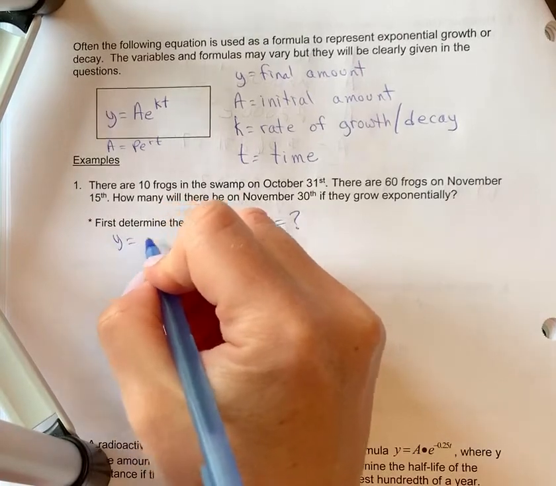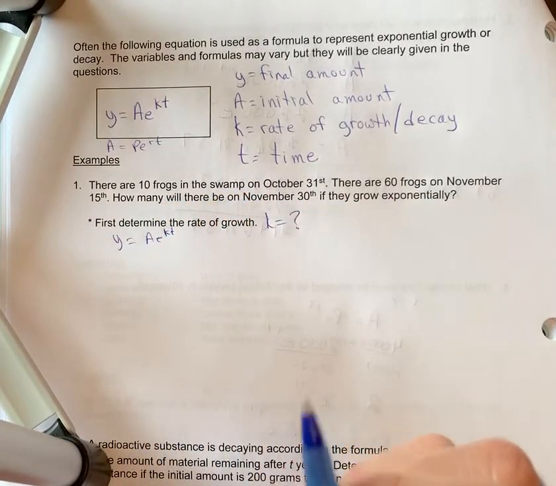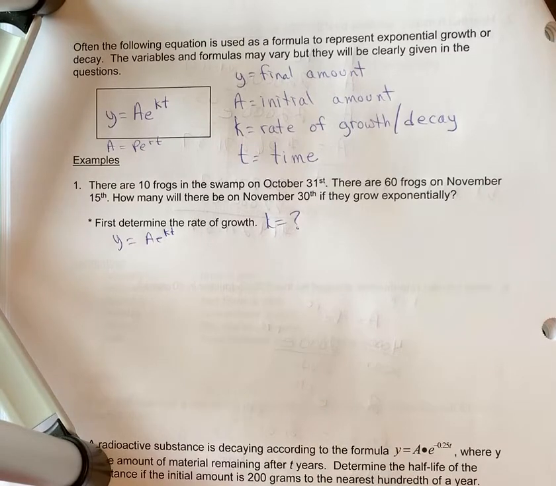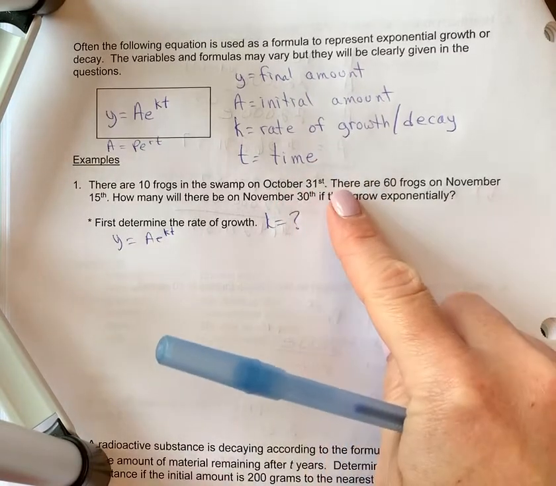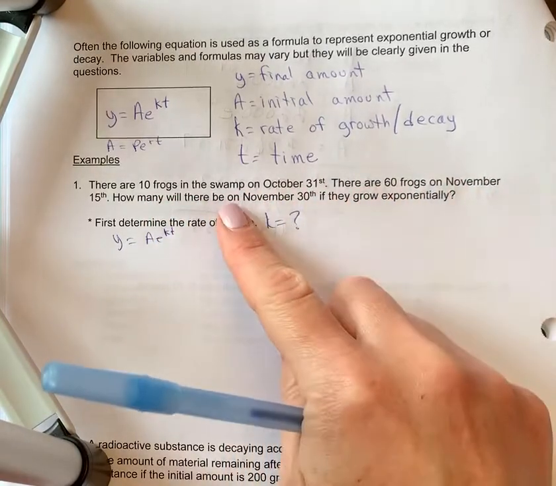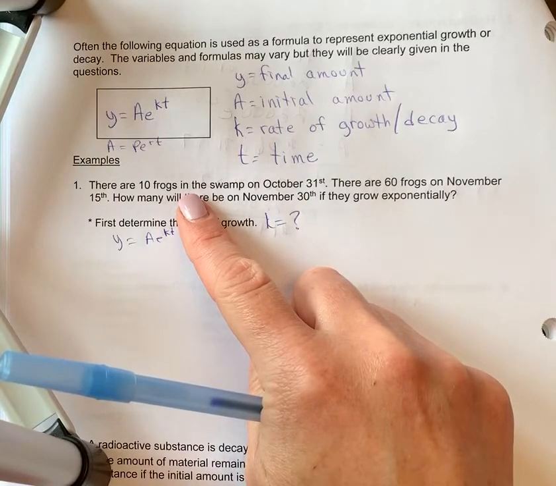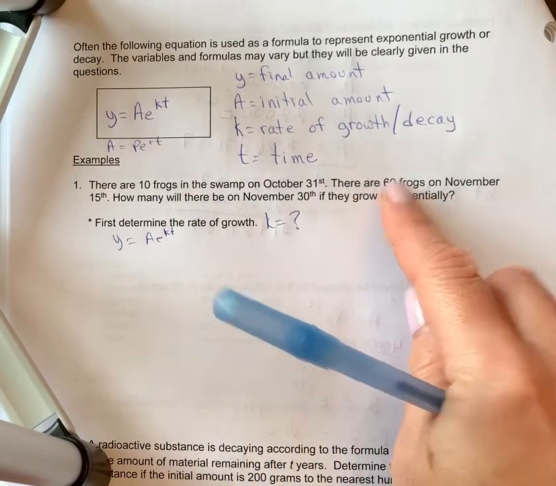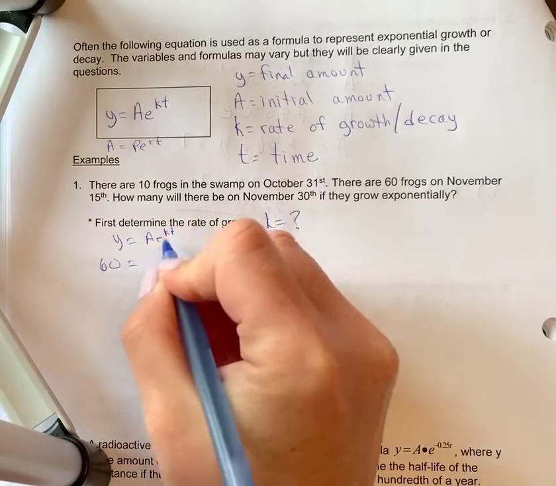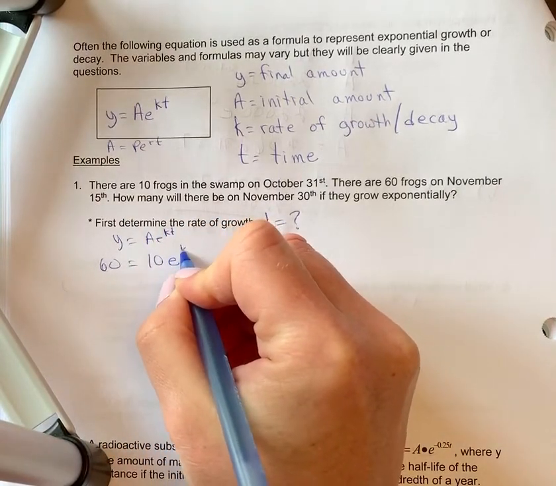So we're still using our formula. We're going to just use it in 2 steps. So I need to pick a final amount and a starting amount. It gives me a time frame here where there are 10 frogs on the 31st, 60 on the 15th. So 15 days later, there are 60 frogs. So my final amount is 60, my initial amount is 10, and I can find the k value.